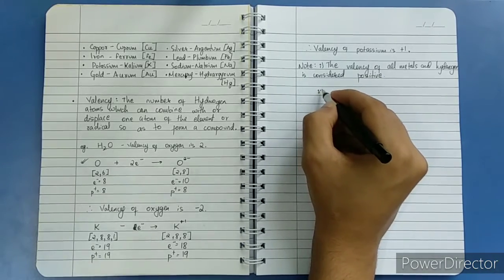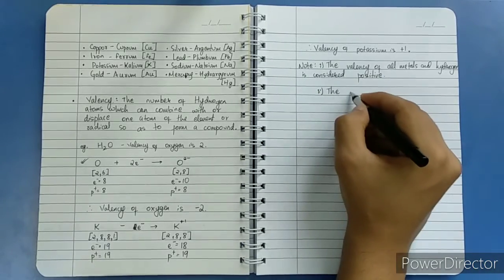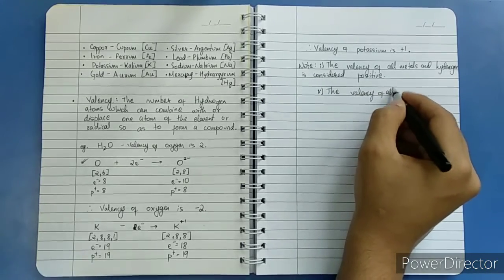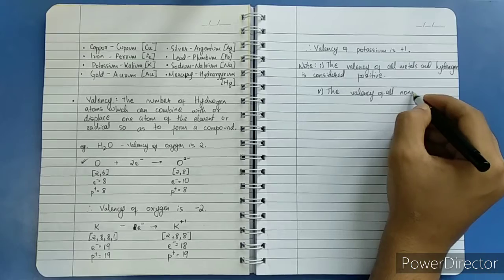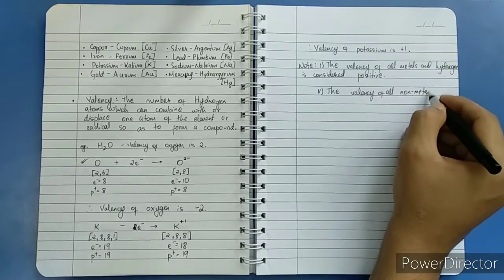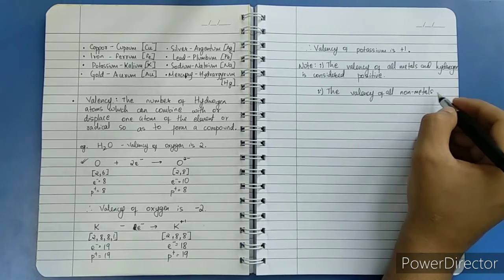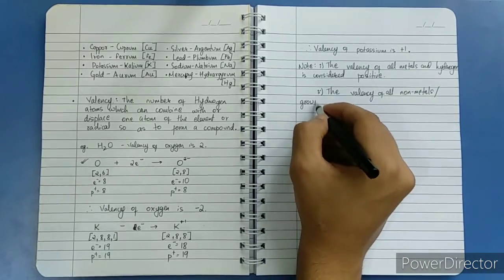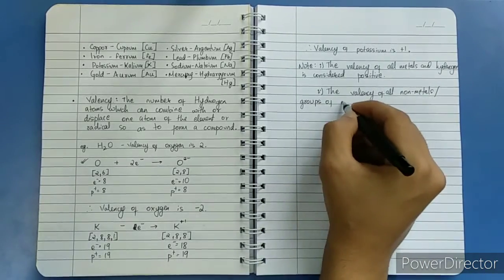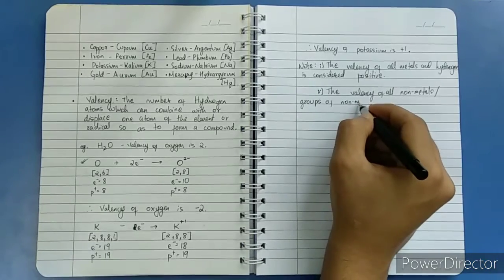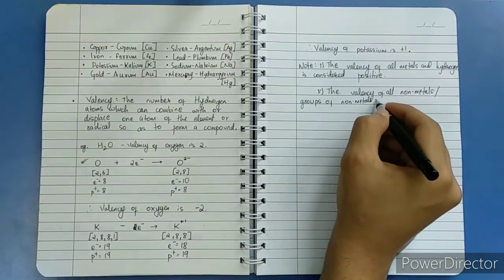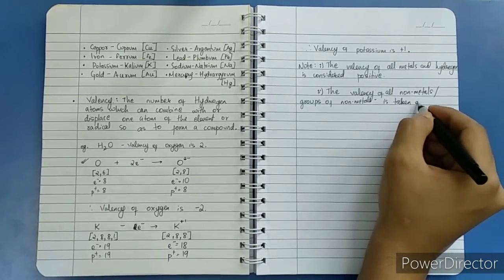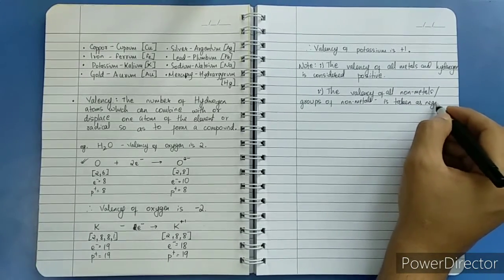The second one is that the valency of all non-metals or groups of non-metals is taken as negative.